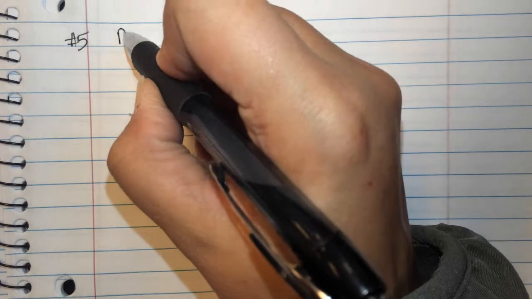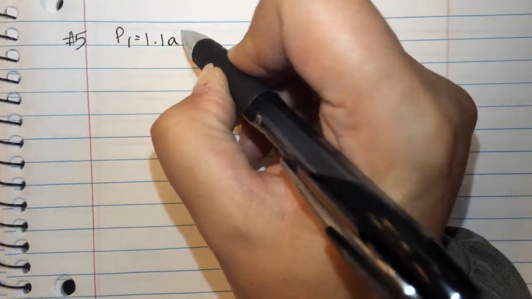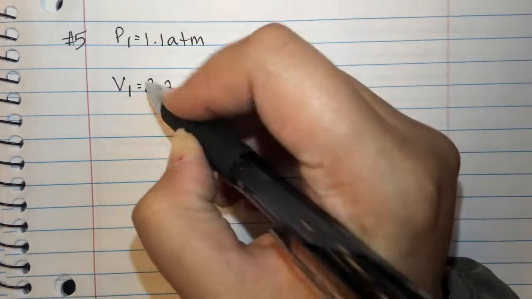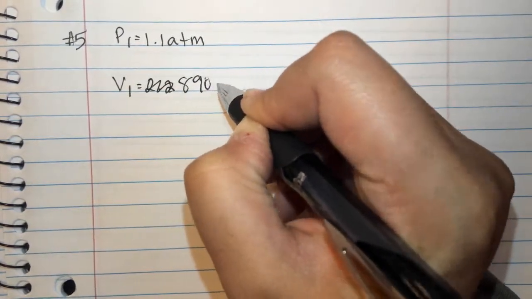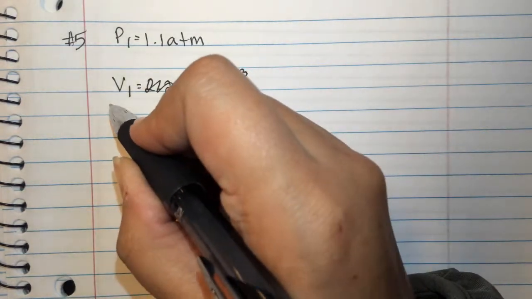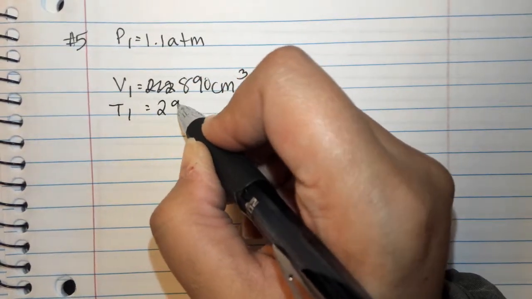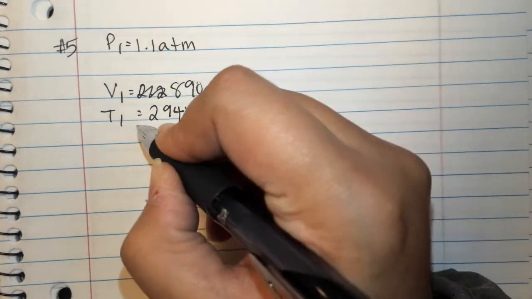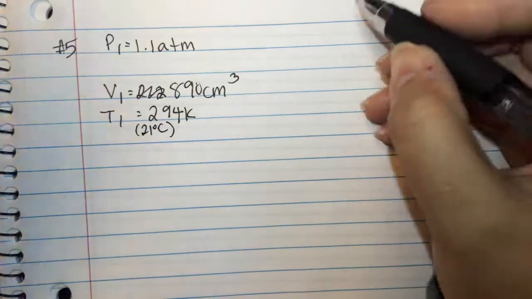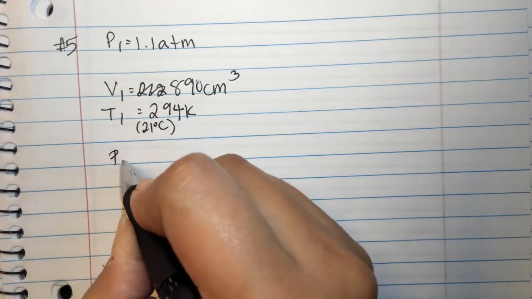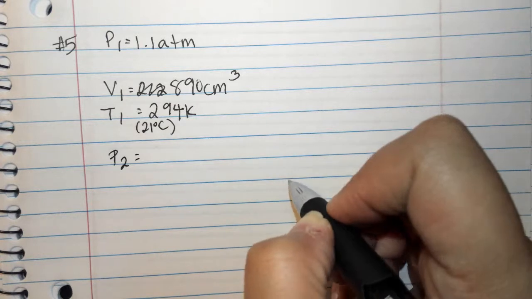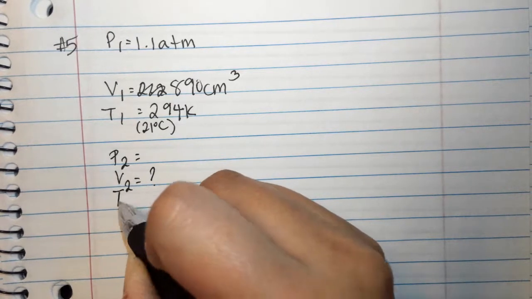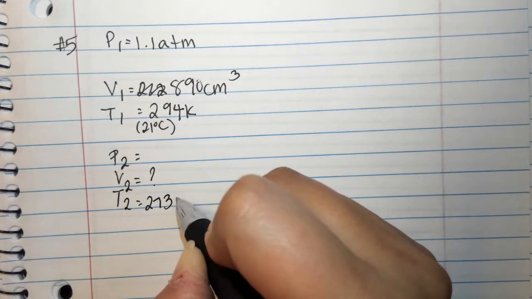Okay, we have P1, which they gave us as 1.1 atmospheres. They gave us V1 at 890 centimeters cubed. And then T1, they gave us 294 Kelvin, or 21 degrees Celsius. Okay, and so then we know, of course, P2 is going to be whatever standard pressure we find on the chart. V2 is the dry volume we're looking for, and T2 is standard temperature, 273 Kelvin.